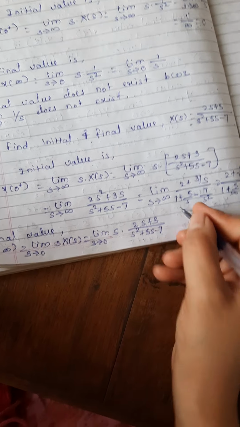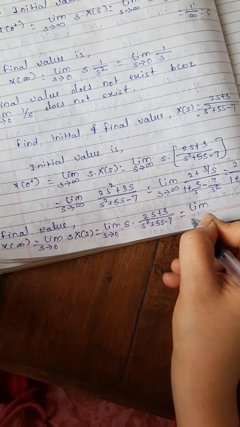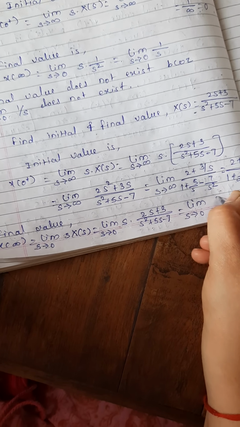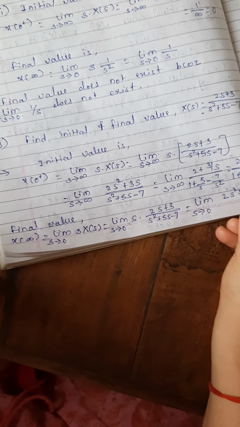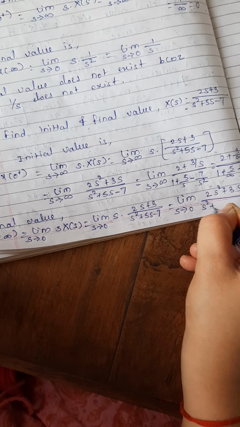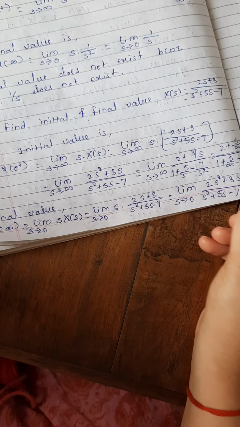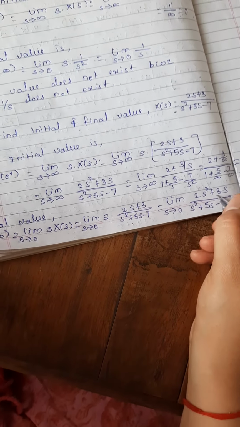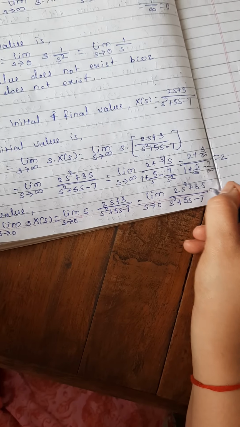Here we multiply s inside the bracket. Limit s tends to 0 of 2s square plus 3s divided by s square plus 5s minus 7. So if we substitute s equal to 0, then this value will be 0.